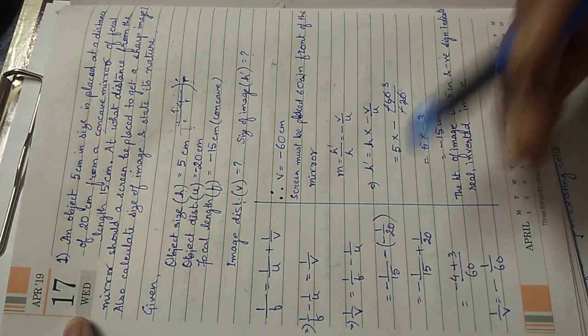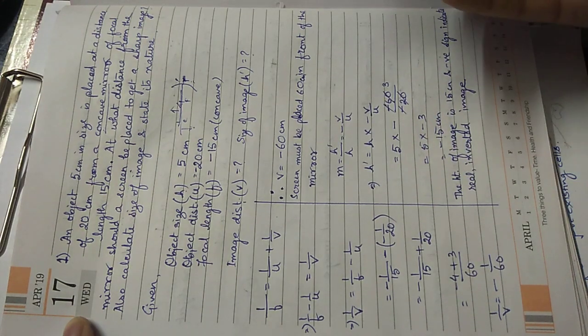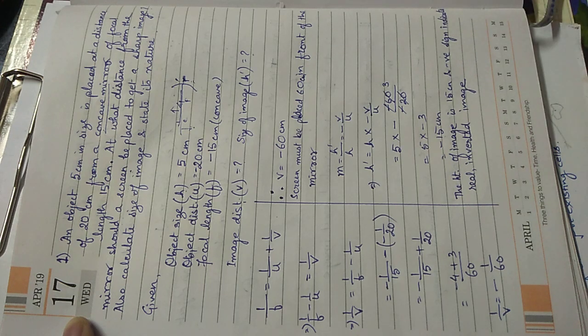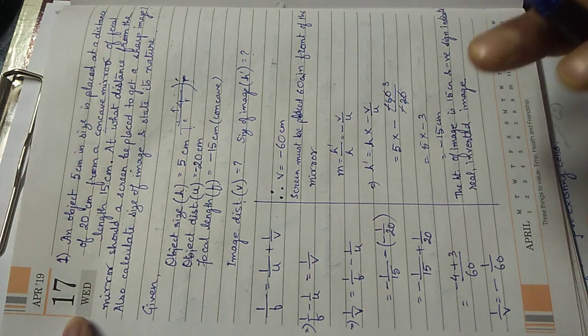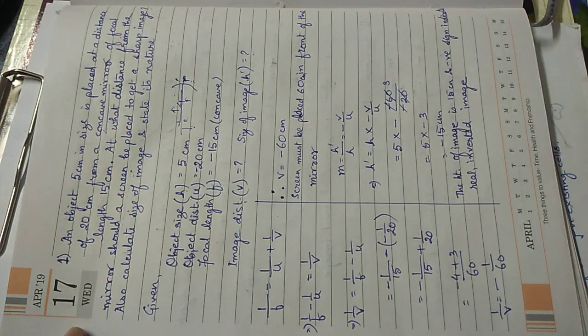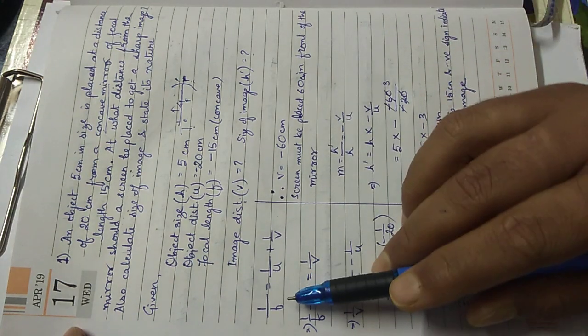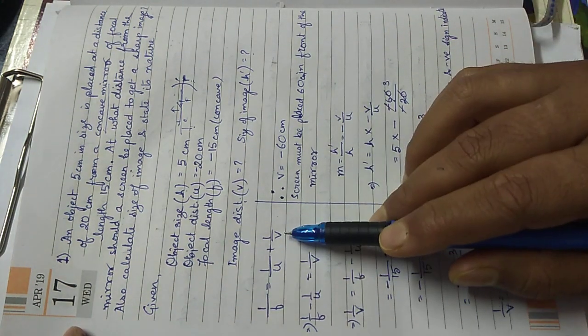If you don't do that, whatever answer you get, you will be putting it in your copy. You are not cross-checking or verifying. So that is the interesting part of numericals in optics. You can actually verify the answer. So we begin. 1 by f is equal to 1 by u plus 1 by v.